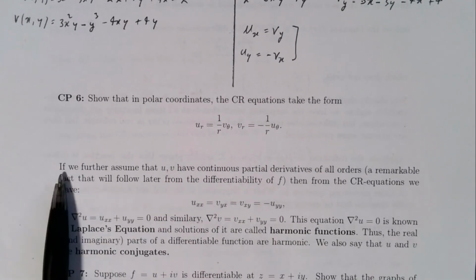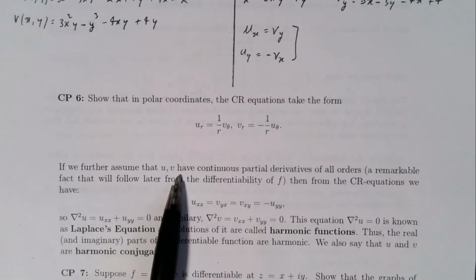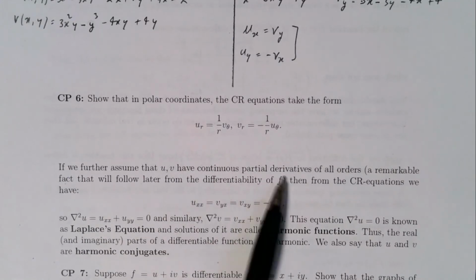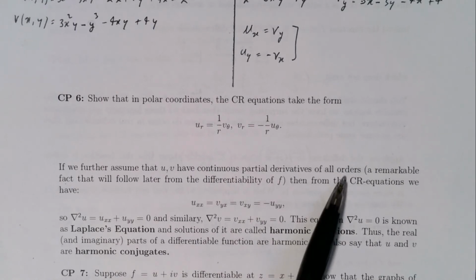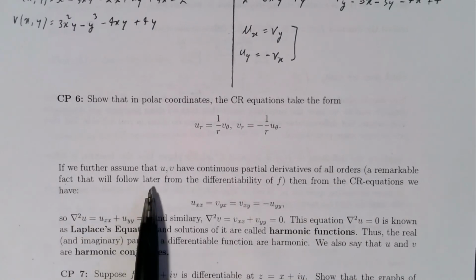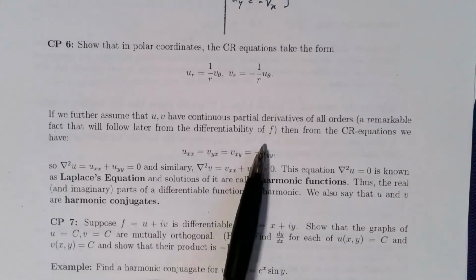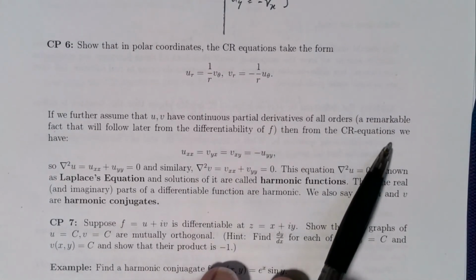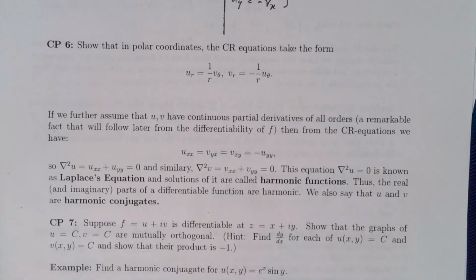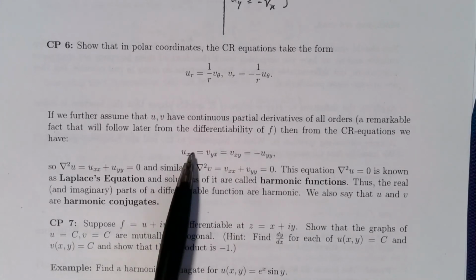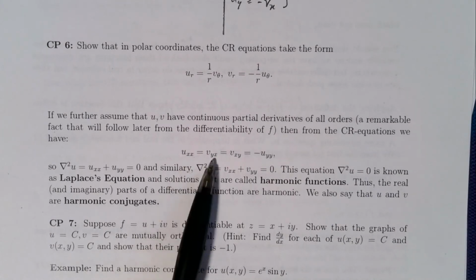Now, if we further assume that u and v have continuous partial derivatives of all orders, a remarkable fact that will follow later from the differentiability of f, then from the Cauchy-Riemann equations we can differentiate the first equation. So I've got u sub x equals v sub y, and I differentiate them both with respect to x.